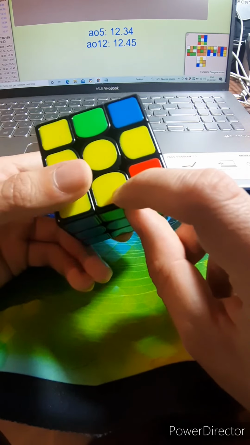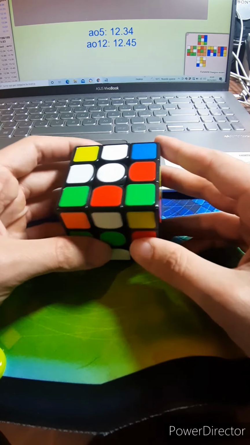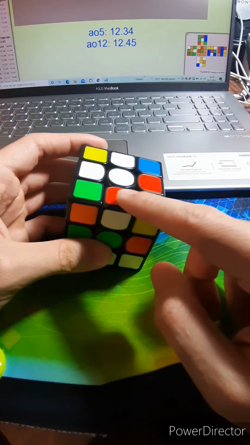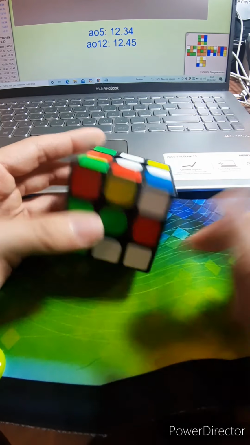I have an oriented edge in DB and a misoriented edge in UF, which is much better than an oriented edge. Here I have 4 bad edges, 1, 2, 3, 4. So just you move away from the staircase.